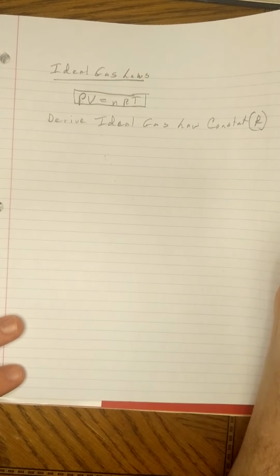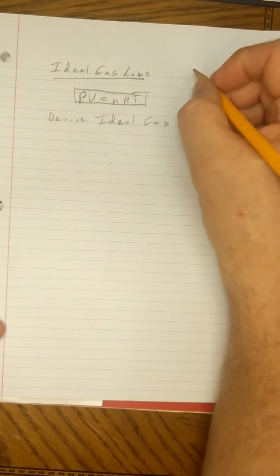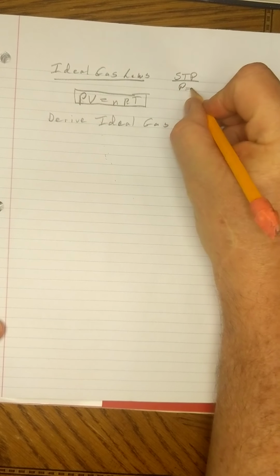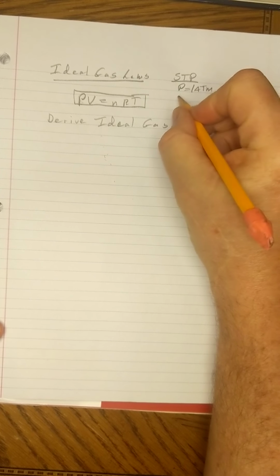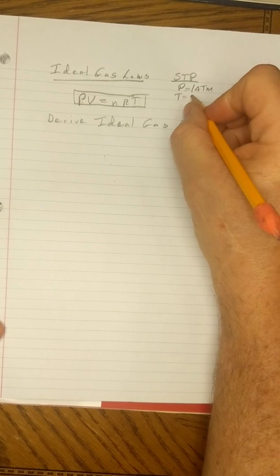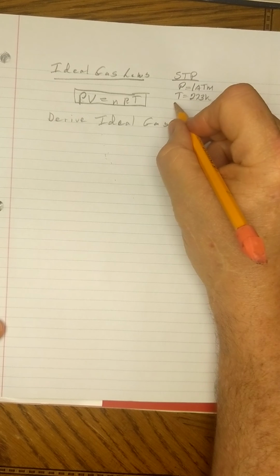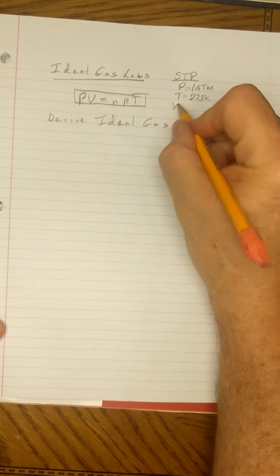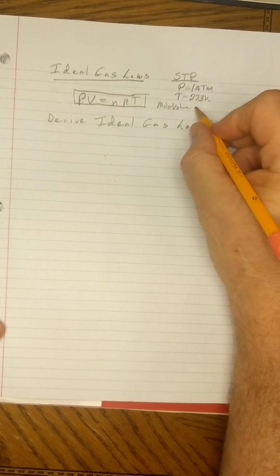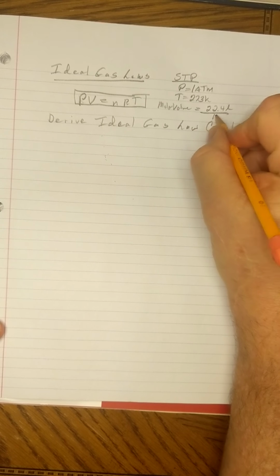R. Okay. A few things we have to know. We always have to know standard pressure. So you should always know STP conditions: pressure equals 1 atm. Temperature equals 273 Kelvin. You should know that your molar volume is at 22.4 liters, which is equivalent to 1 mole.